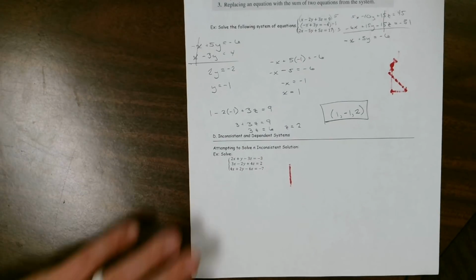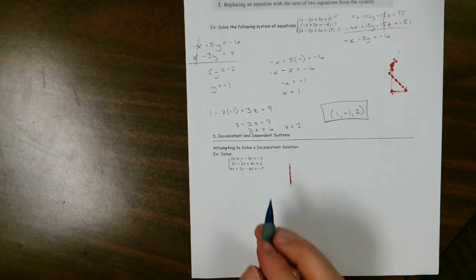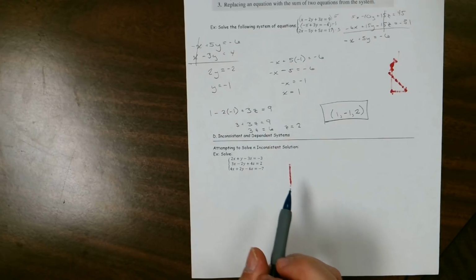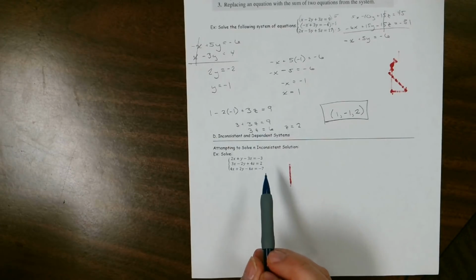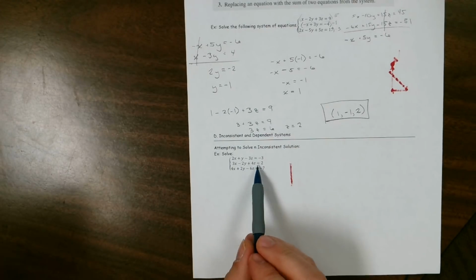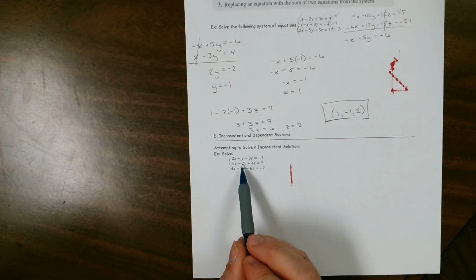Okay, jumping down, we're going to apply the same concepts of elimination and try to solve a system that we're going to find out here is inconsistent or dependent. So let's pick a variable to attack in this system here. All of them have all three variables in each line, so we're free to go after whatever one we want.